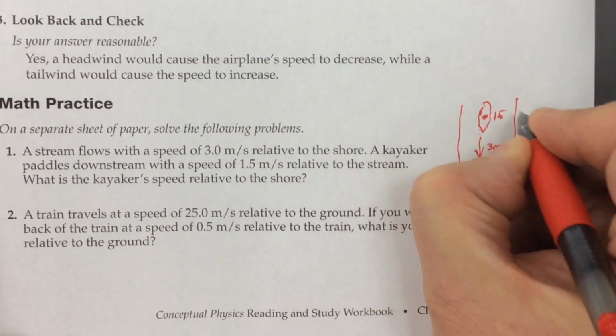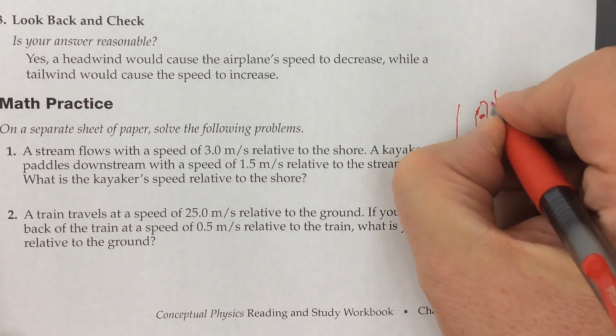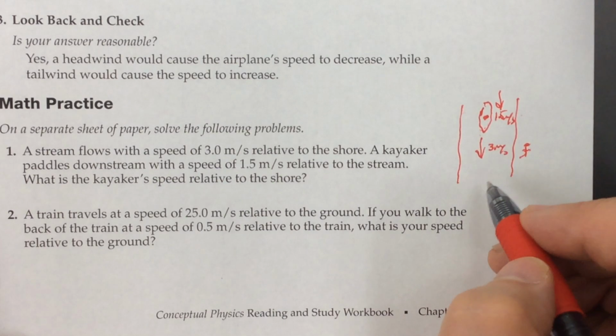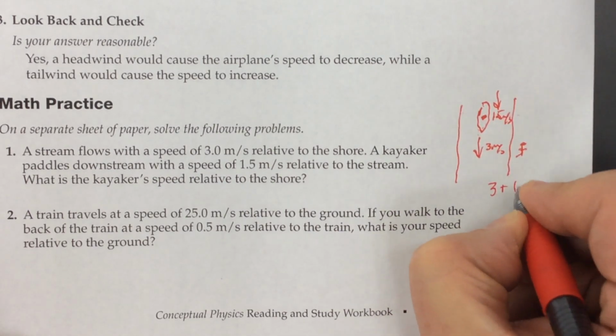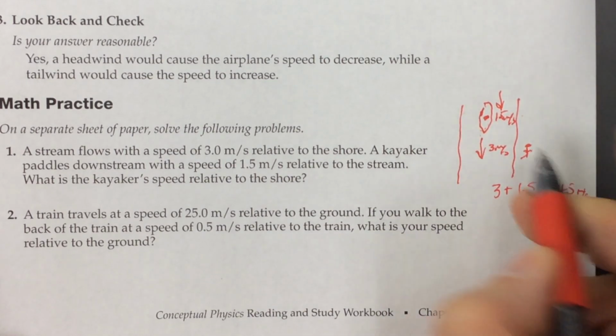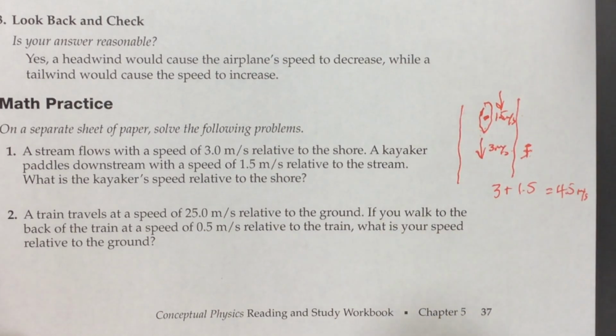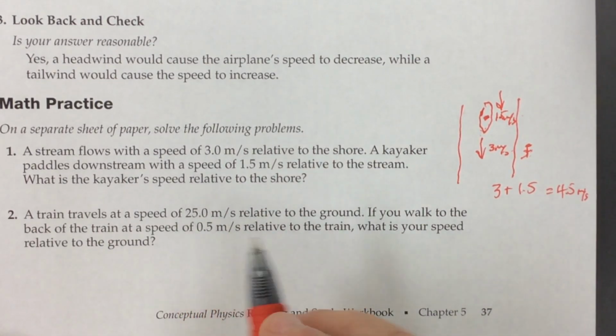So if he's going 1.5 meters per second down, going downstream, then I'm going to add these two together. They're both in the same direction, so I'm going to set them as both positive. So I've got 3 plus 1.5 meters per second. So I've got 4.5 meters per second relative to me, who's watching this happen on the shore. To me, I guess he's going left, but according to what we're seeing, he's going down. We just want to know, are they in the same direction or are they opposing each other? Last one, a train travels with a speed of 25 relative to the ground.